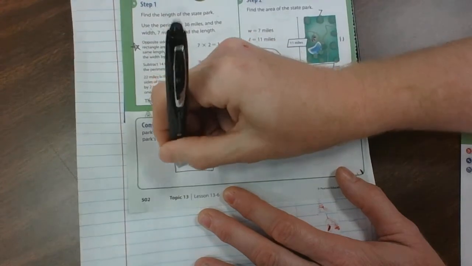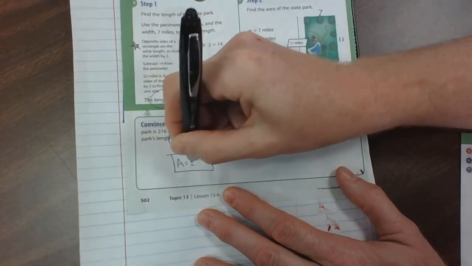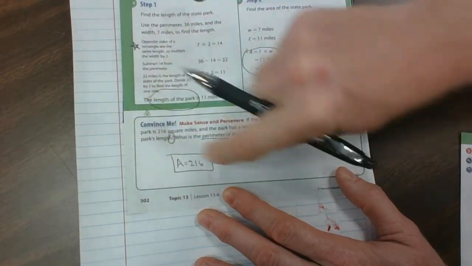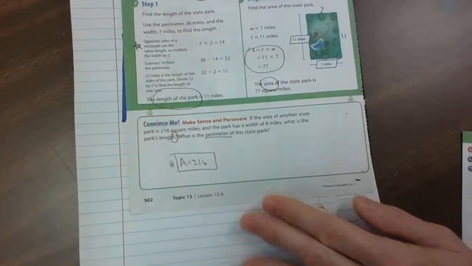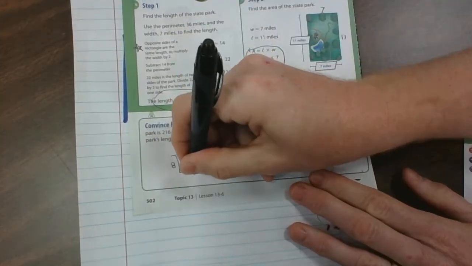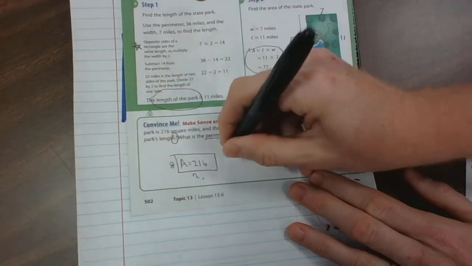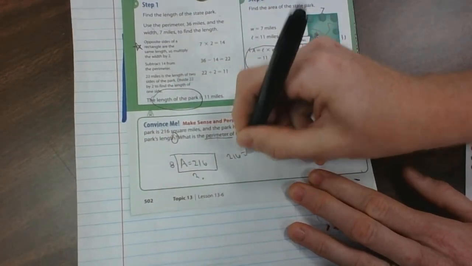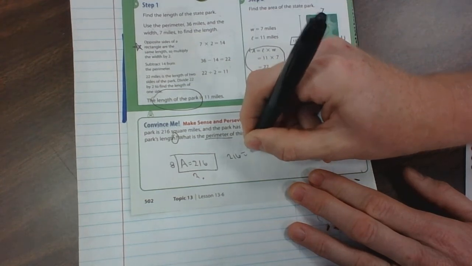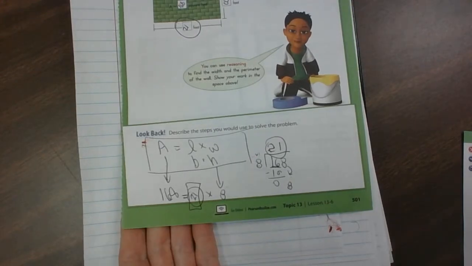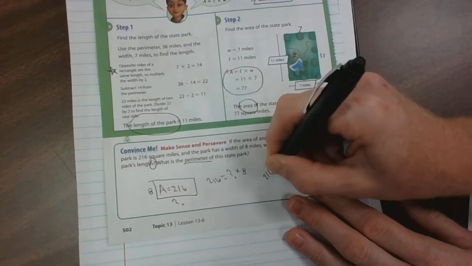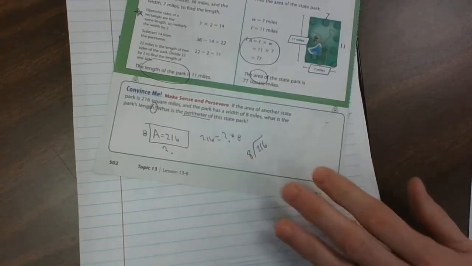So the area, we know that the area equals 216. This whole thing in here where you get to play is 216 square miles. We know that this is an 8. Do you see the problem? Do you see the math problem forming? So 216 equals what times 8? What did we just do over here when we set that up? We divided, absolutely. So 216 divided by 8.